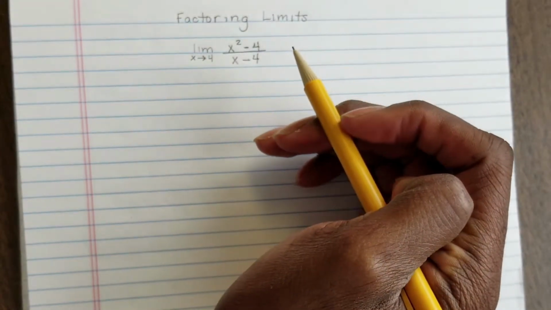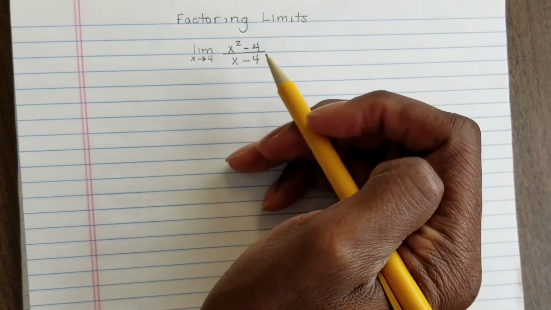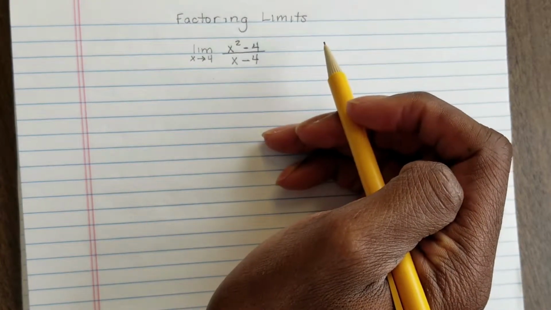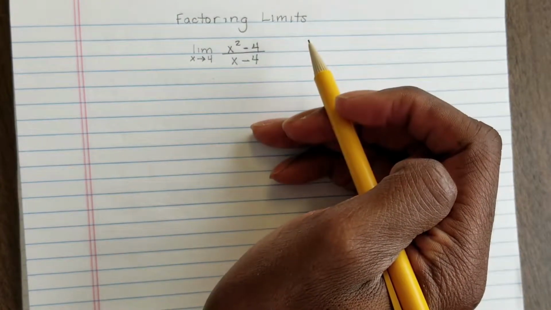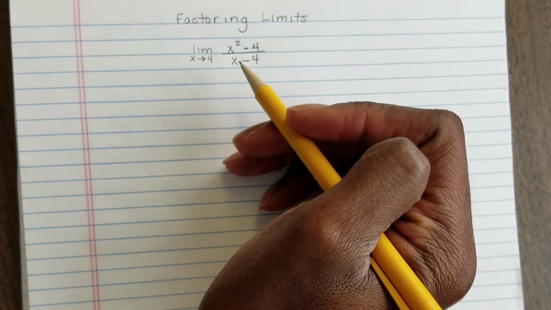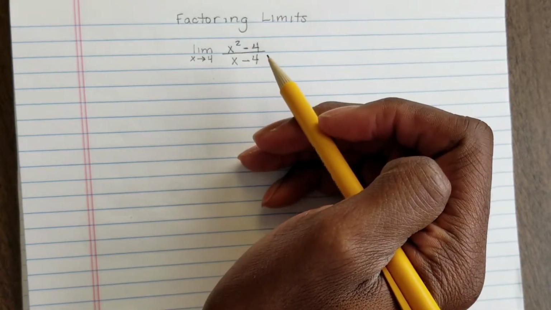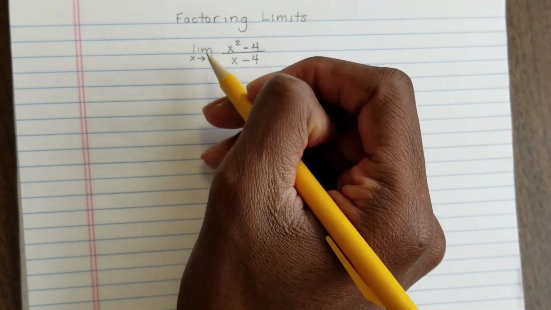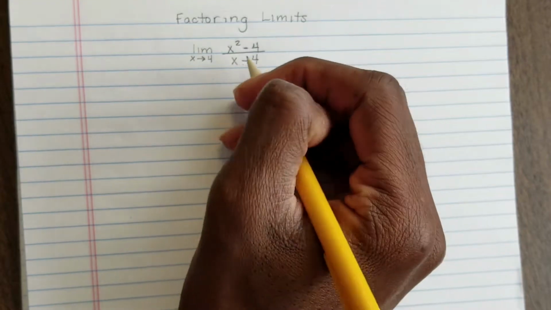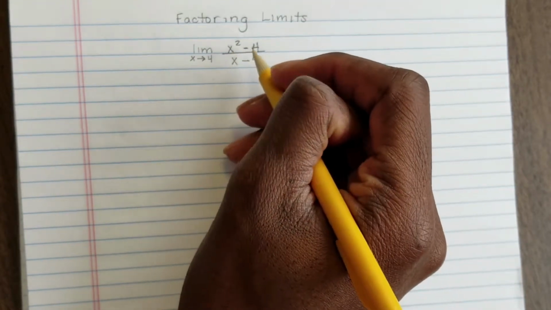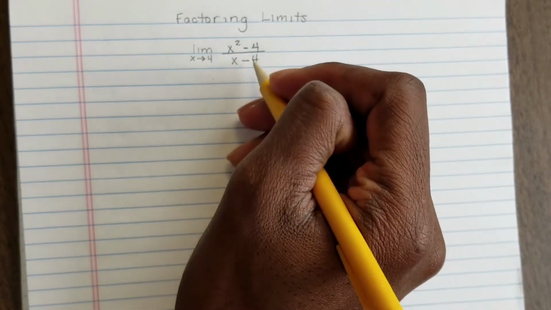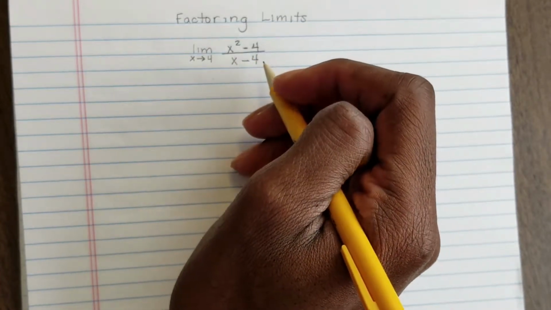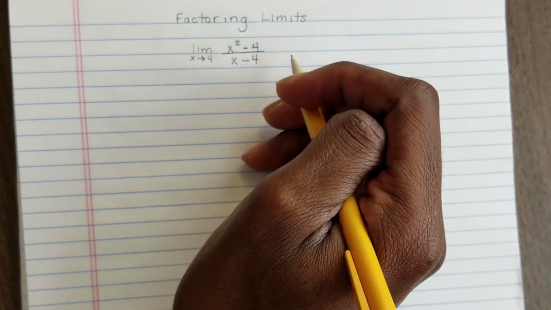So next step is actually factoring the limit. In this case, what we want to do is cancel out an expression, and that way, when we plug in our value, we do get an actual value that the limit is approaching. So in this example, we're going to have the limit as x approaches 4 of the function x squared minus 4 over x minus 4. And as I said, if we plugged in 4 here, we'll get 0 in the denominator, which we can't do. Slap your hand if you do.